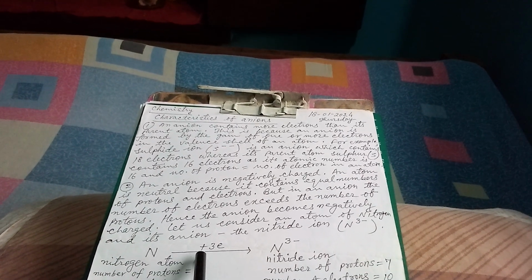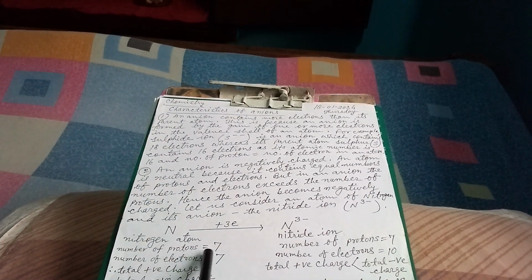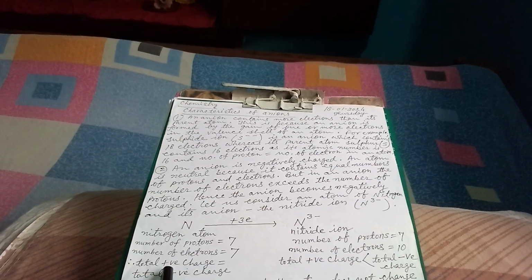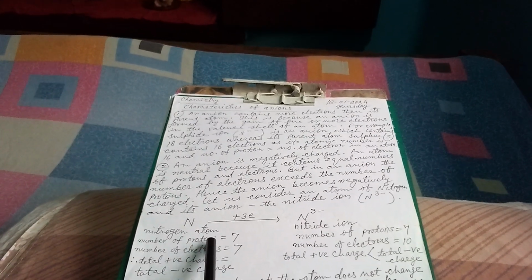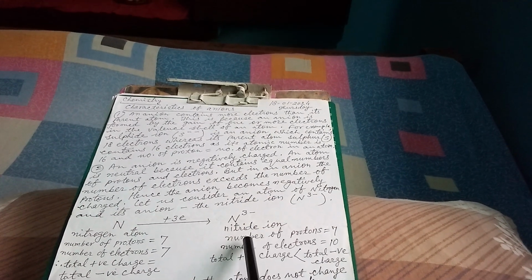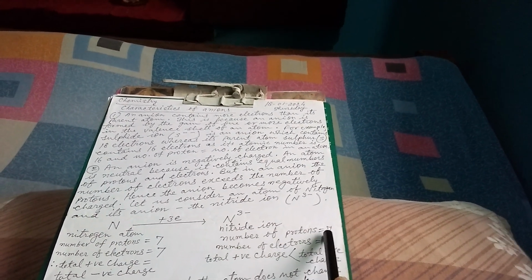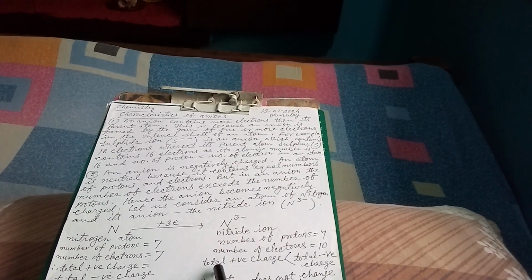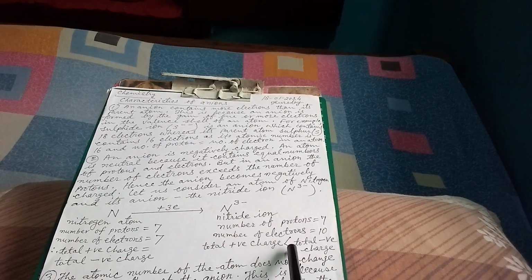Before gaining 3 electrons, the nitrogen atom has number of protons 7 and number of electrons 7, and therefore we find total positive charge equals total negative charge, because proton is positively charged and electron is negatively charged. After gaining 3 electrons, it is converted into nitride ion, and then the number of protons is 7 and the number of electrons becomes 10. So we find total positive charge is less than total negative charge.